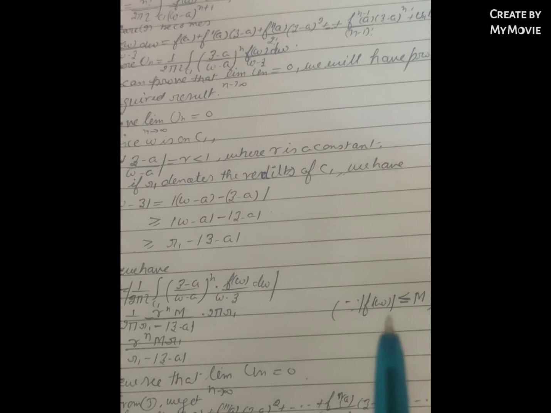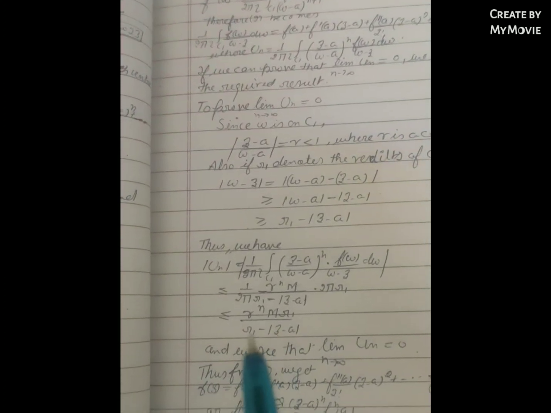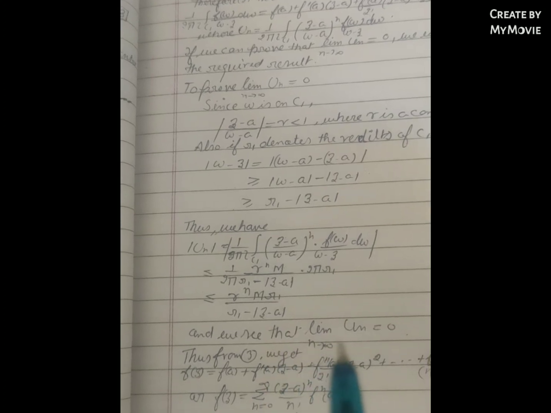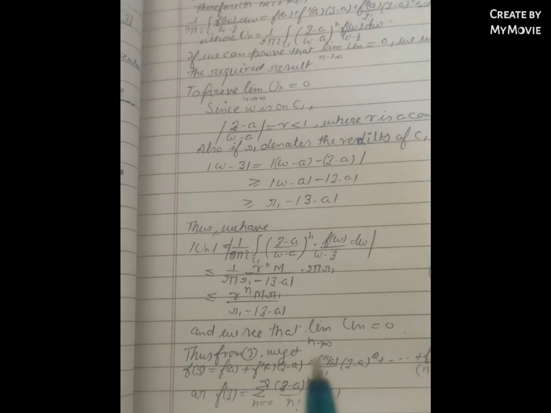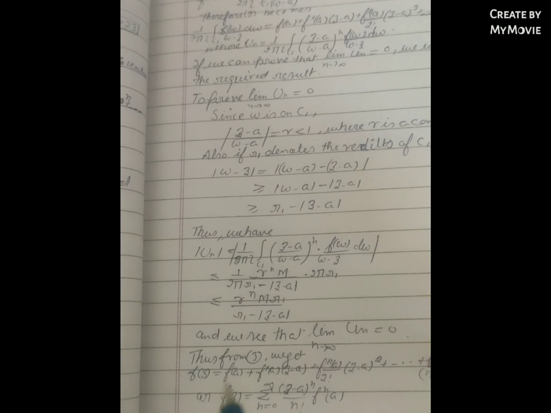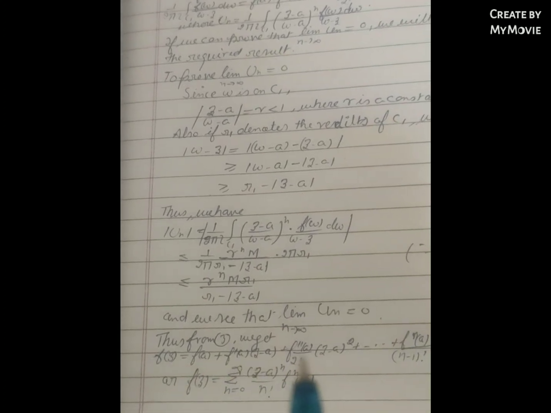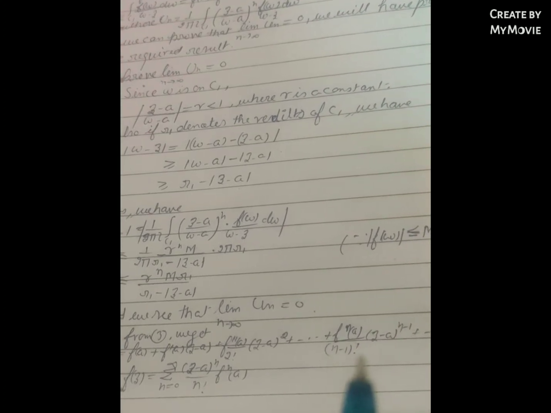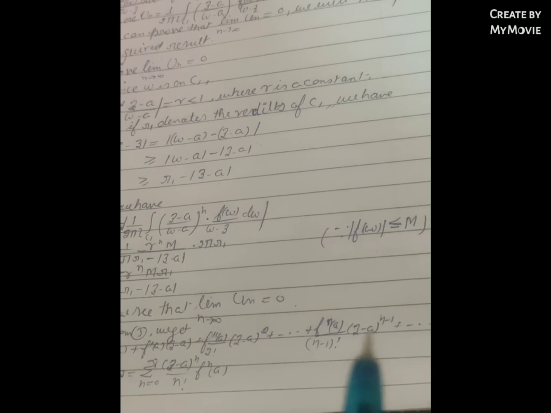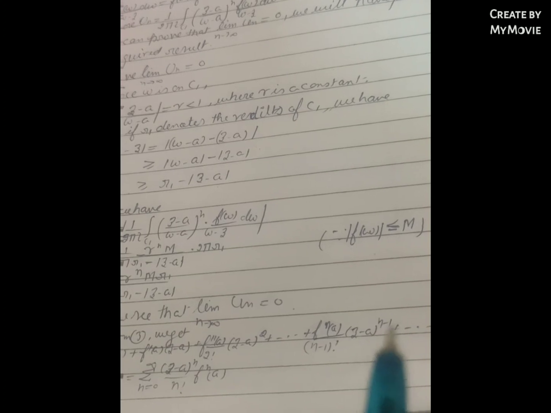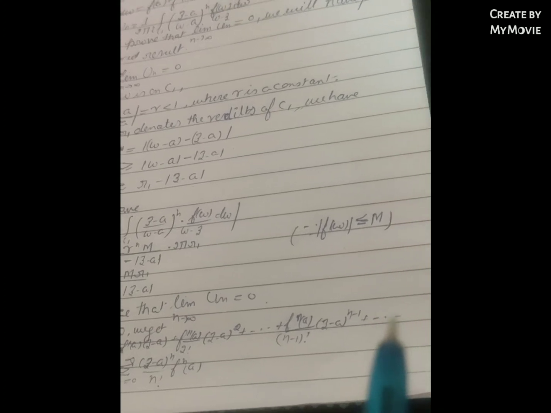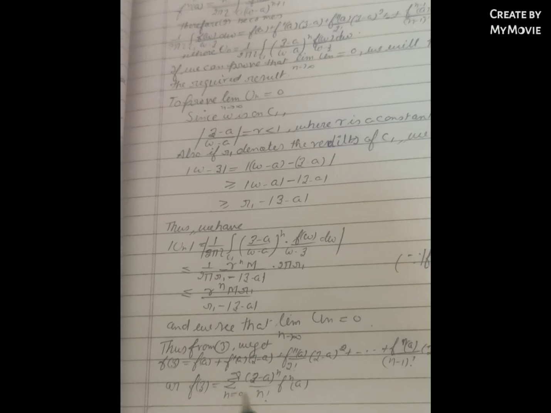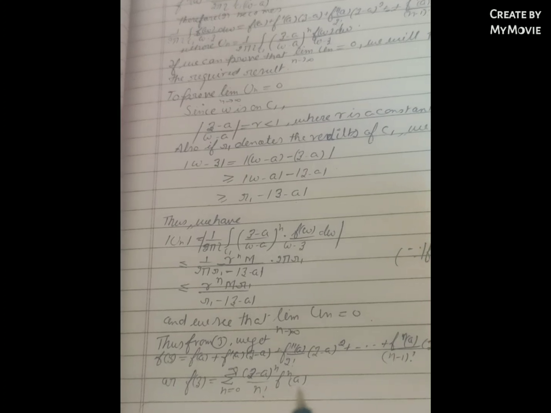Now since the modulus of f(w) is less than or equal to M, and gamma is less than 1, we see that the limit as n tends to infinity of Un is 0. Thus from equation 3 we get f(z) is equal to f(a) plus f'(a)(z minus a) plus f''(a) upon 2 factorial into (z minus a) squared plus so on plus f^(n minus 1)(a) upon (n minus 1) factorial into (z minus a) raised to power n minus 1 plus so on, or f(z) is equal to the sum from n equals 0 to infinity of (z minus a) raised to power n upon n factorial f^n(a).